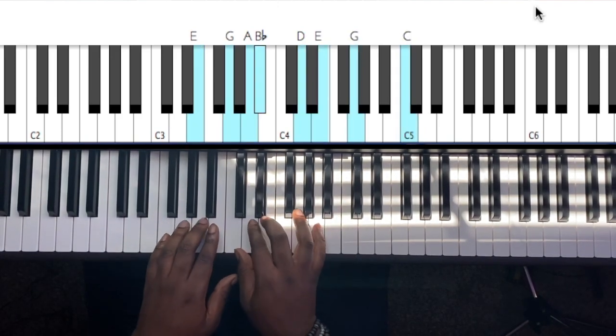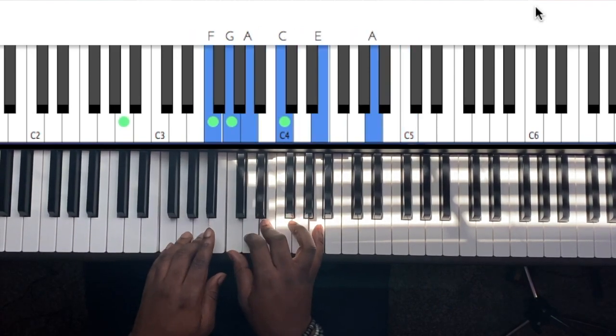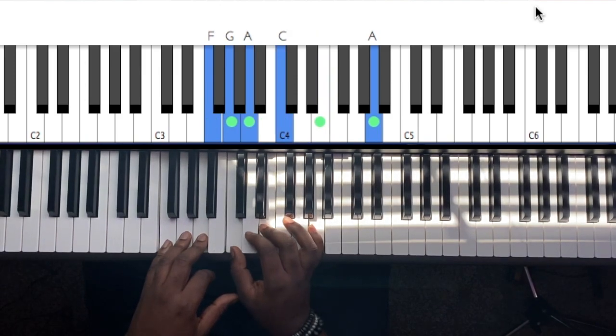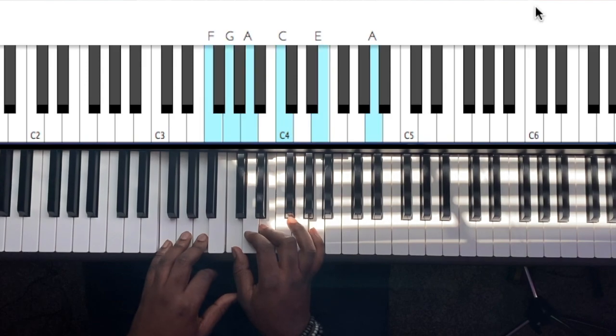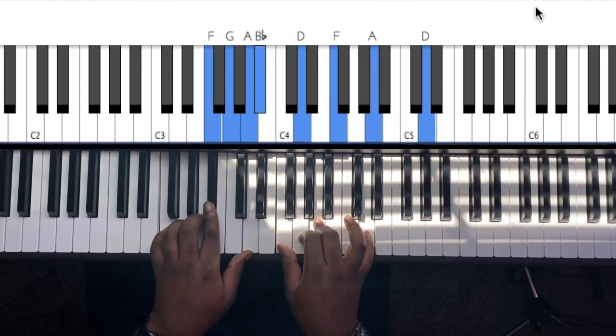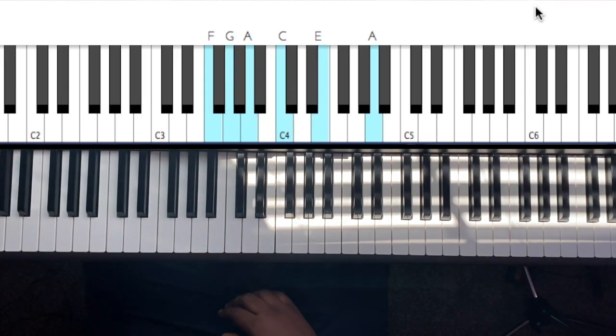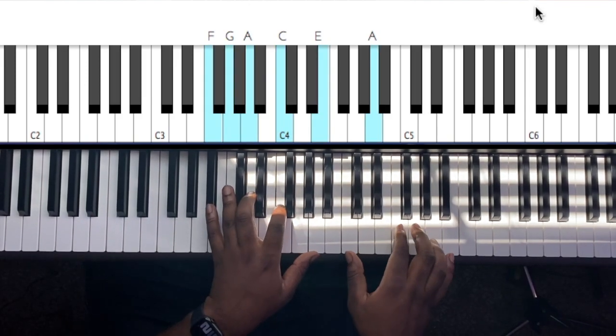And then we're going to go here, again gospel. So we're going to go F, G, A on the left, C, E, A on the right. So again, that's one that you can use. Here's another one.